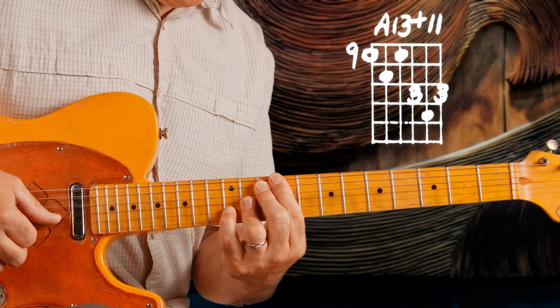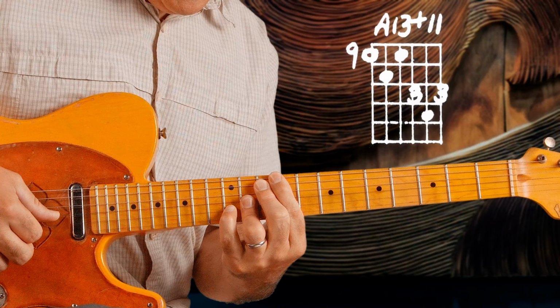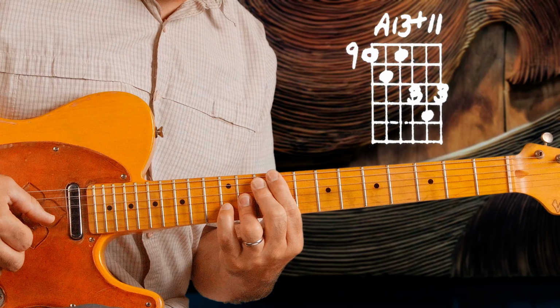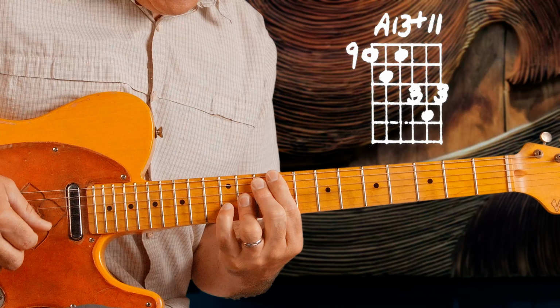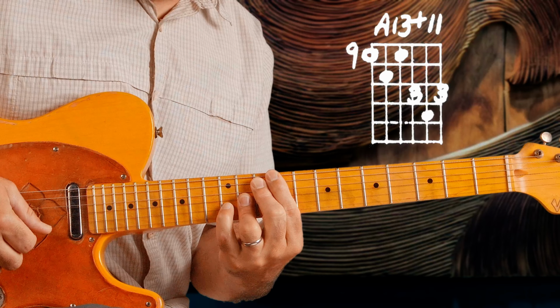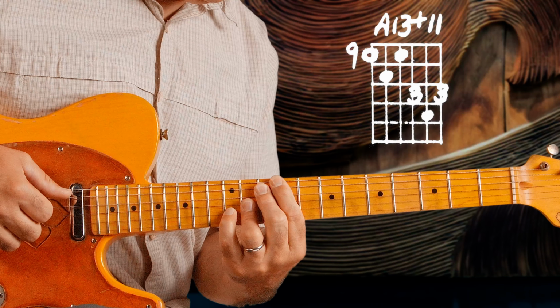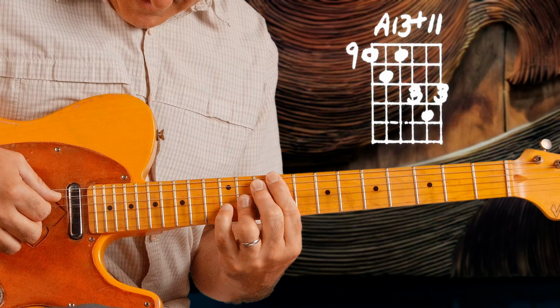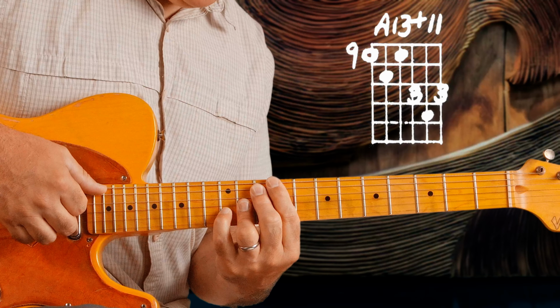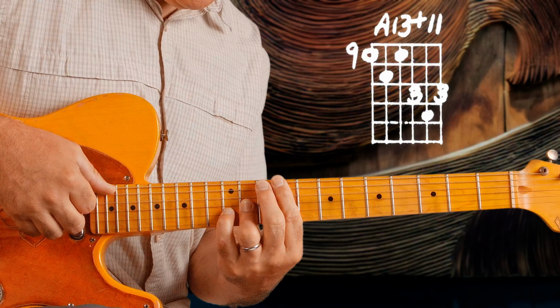It's looking a lot like a B major triad with the 3, the flat 7, and the 9. Oh man, look at this, we have 2 triangular shapes.